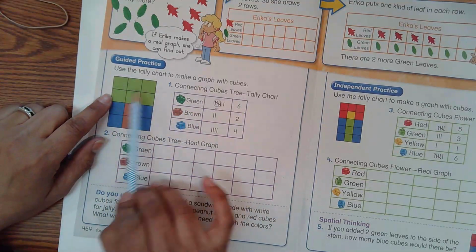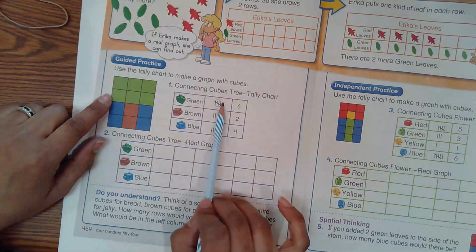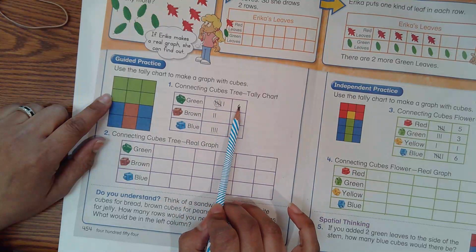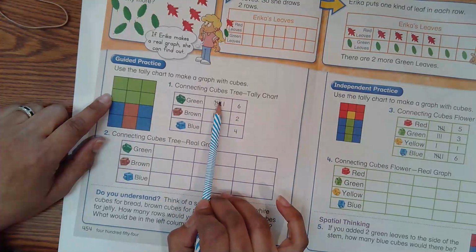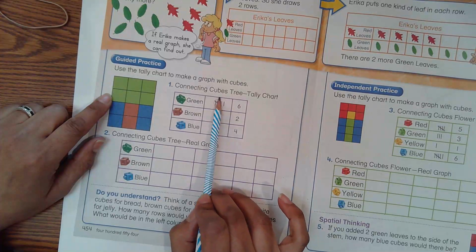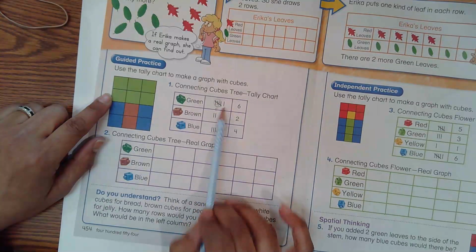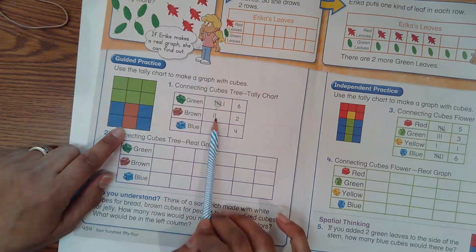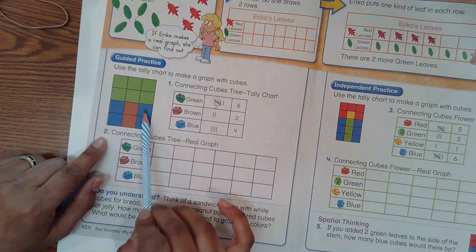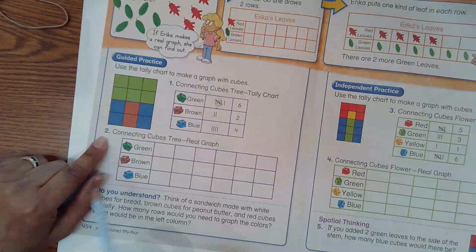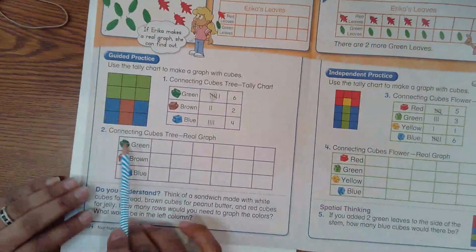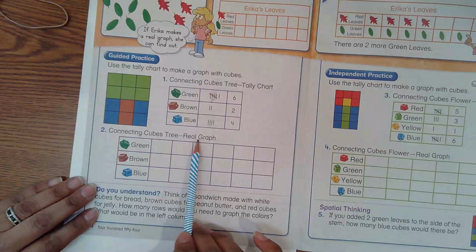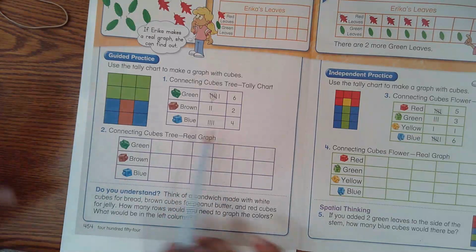1, 2, 3, 4, 5, 6. So we have 6, which is like 1, 2, 3, 4, and I close it with 5. So this is 5, an extra 1. The brown, I see only 2 cubes, so it's going to be 2. And then for the blue, I have 4. All right, now we can use connecting cubes to draw the real graph.